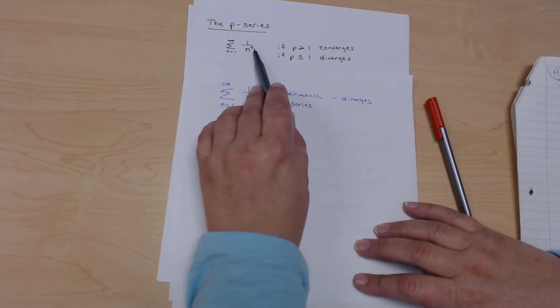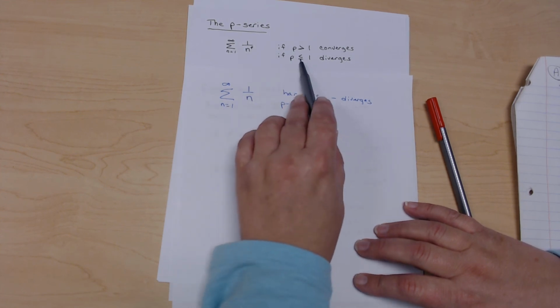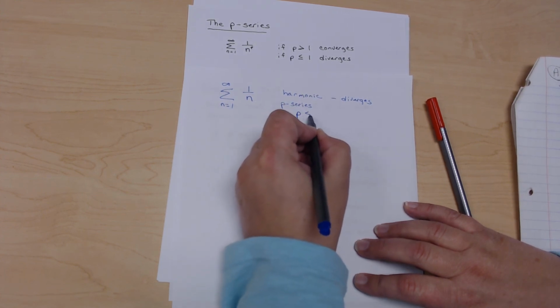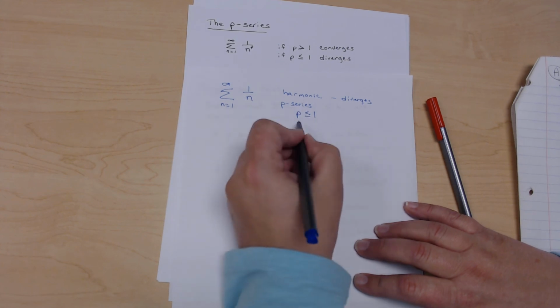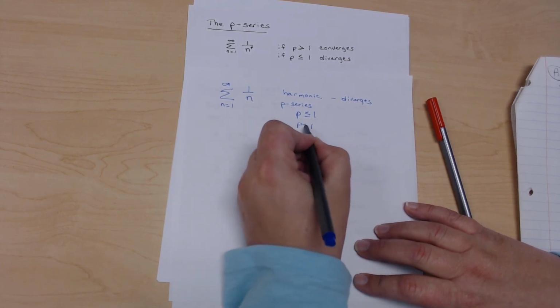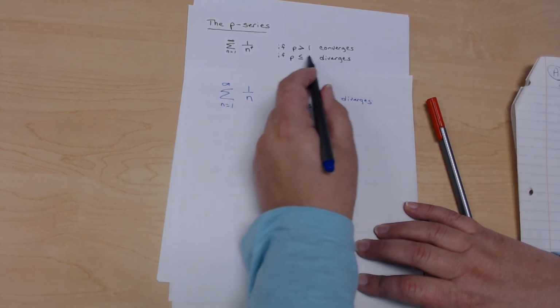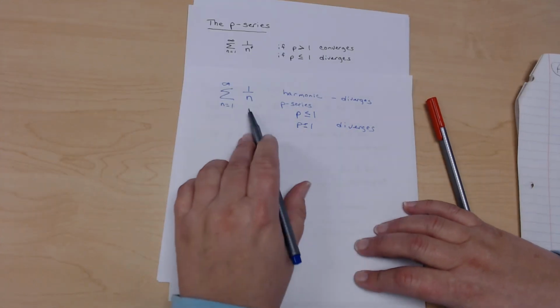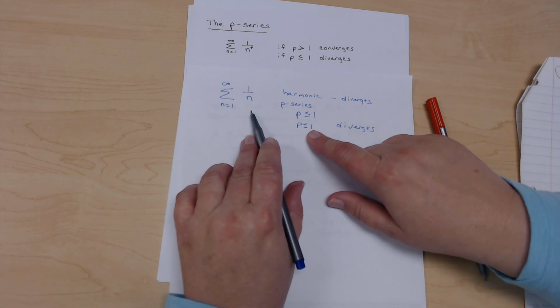P-series, you can have any exponent you want up here. For harmonic, it's always 1. But notice that p is equal to 1. So for a p-series, if p is less than or equal to 1, which for us, p is 1, then this says it diverges. So just another way, we can call this one harmonic. We can also call it p-series.